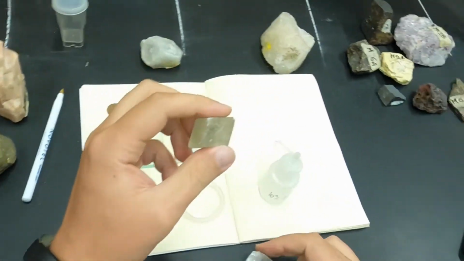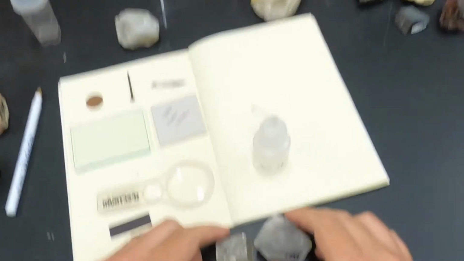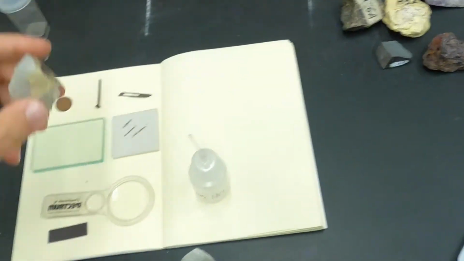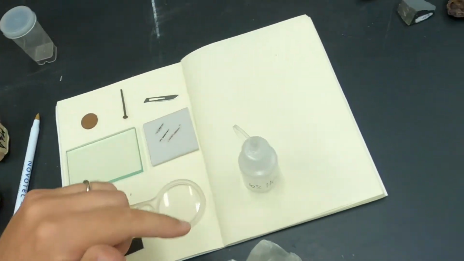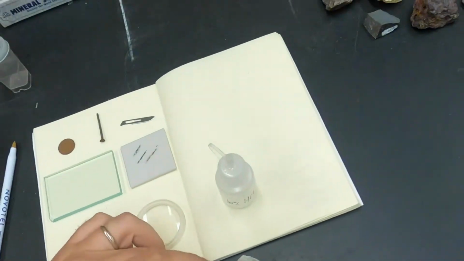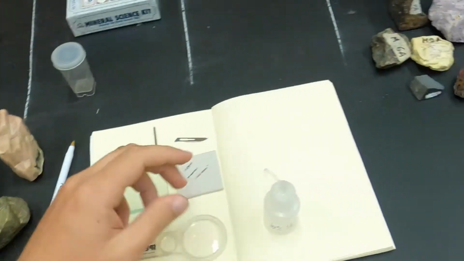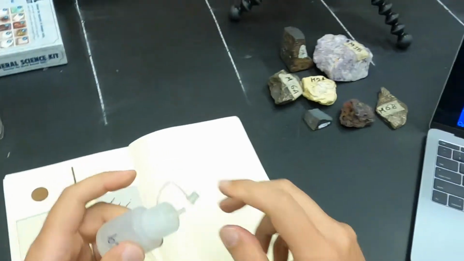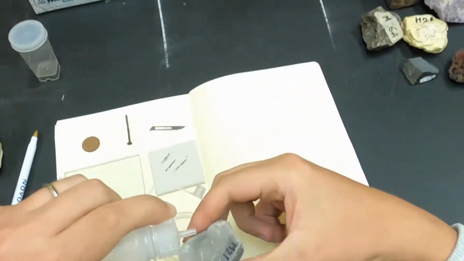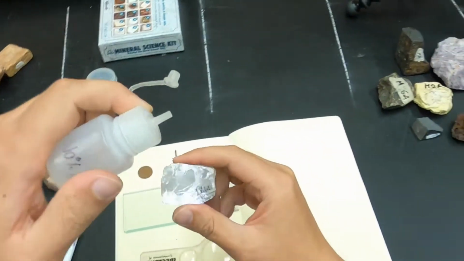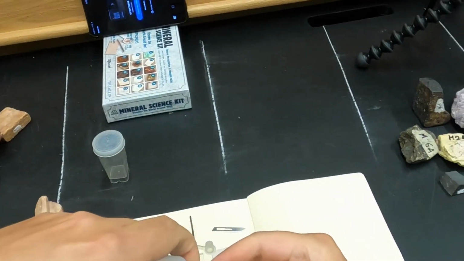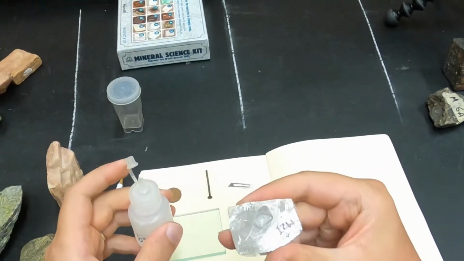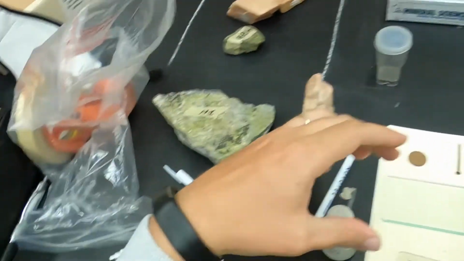Another test you can do, so we could compare quartz and this other mineral, which is fluorite, and calcite. They are all very similar, but they respond differently to acid. The calcite will actually react with acid. Hopefully you can view that, but if I put some acid, you can see a vivid effervescence, and it fizzes.